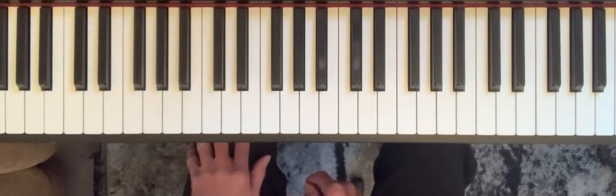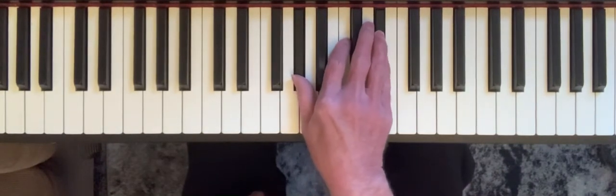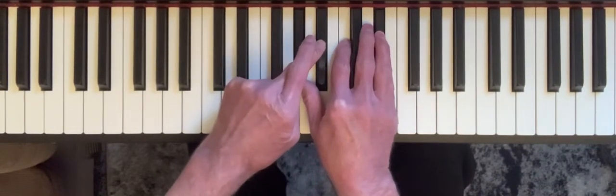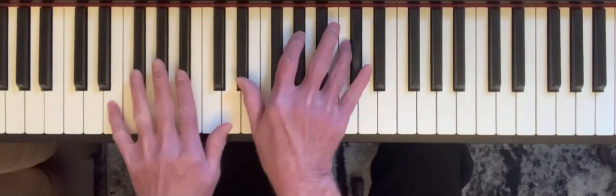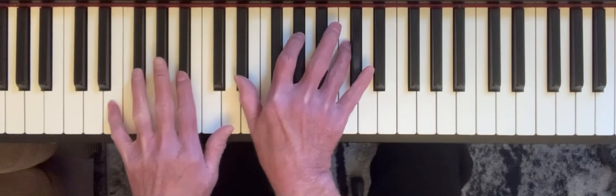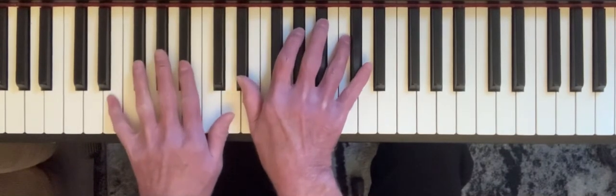The next one I did was based on an A flat major triad, and the passing note was B flat. So that's basically an A flat major triad in second inversion, and I'm using the B flat as a passing note.